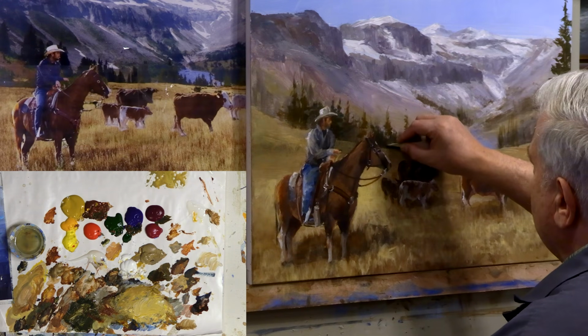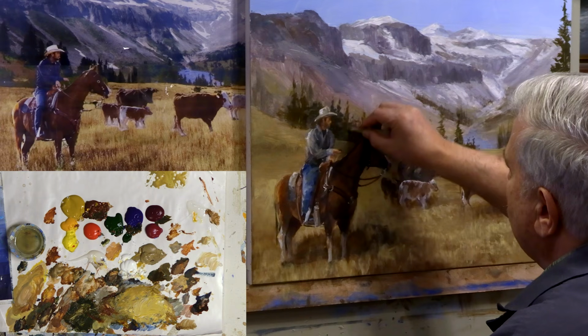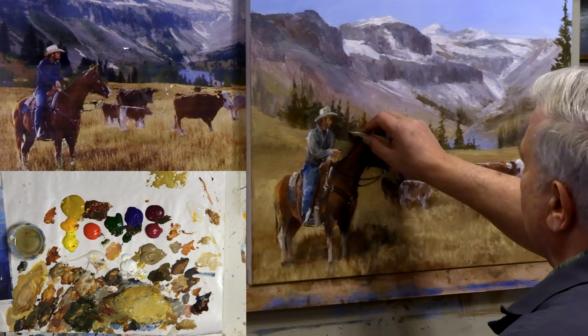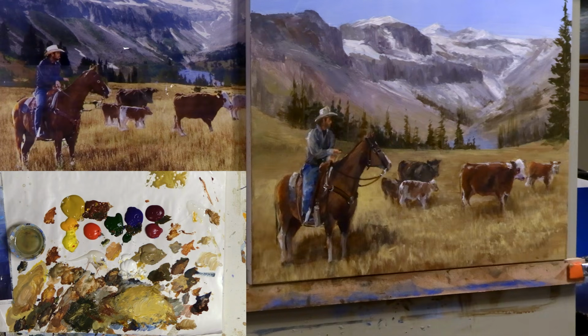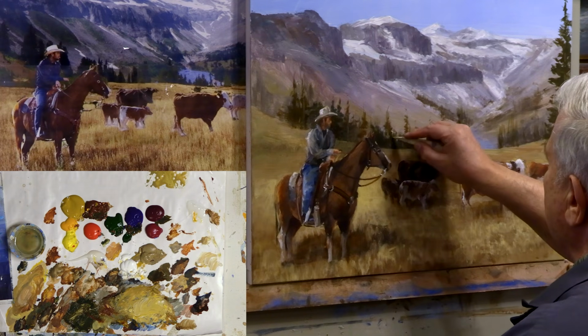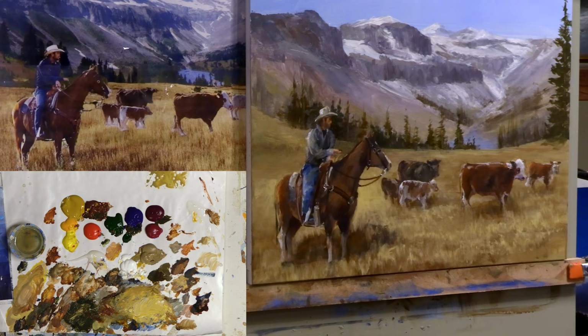They would just scratch through, and you can do the same thing even with this. If the paint's even slightly dry, you can just scratch through the painting, and it works really well. I've had this little tool for years, and that works pretty good.